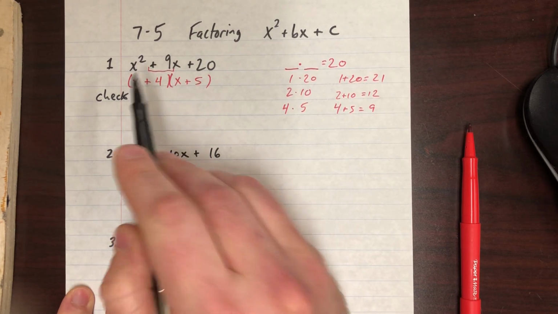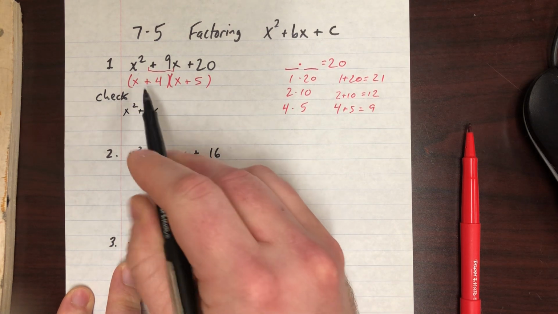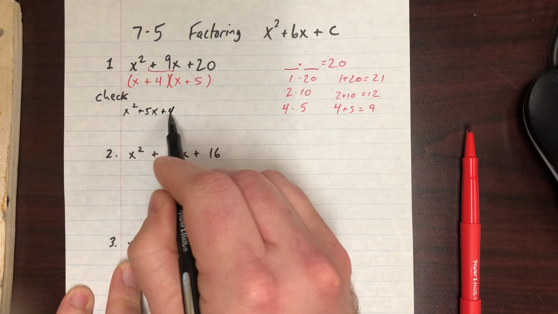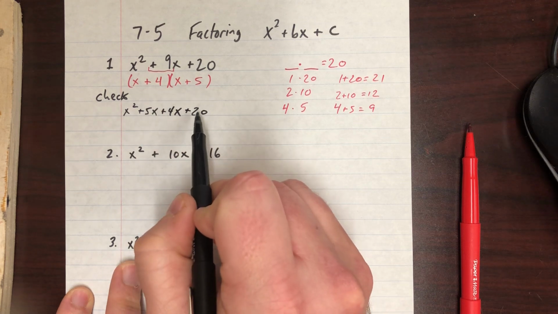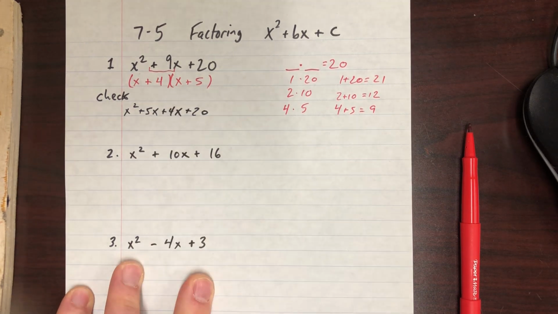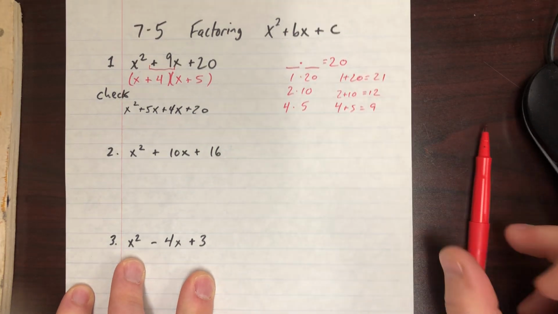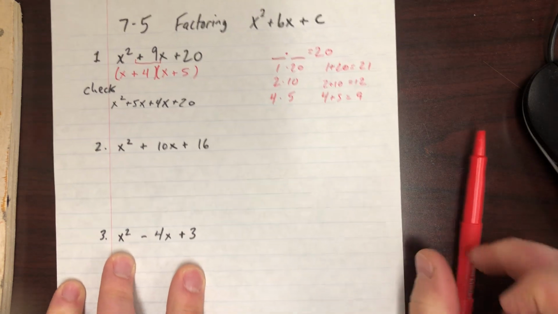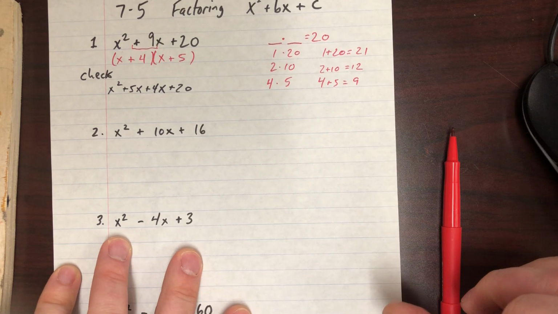So let's see. Well, if I do x times x, that's x squared. Then x times 5 is plus 5x. Then 4 times x is plus 4x. Then 4 times 5 is plus 20. So let's see, the 20 matches up, and then I got 5x and 4x in the middle, which add up to 9x. So there we go. Okay, so that's hopefully a detailed enough explanation for what we're doing here. And that's a simpler example.